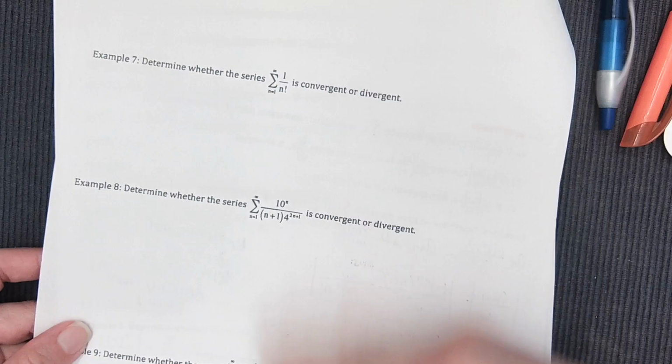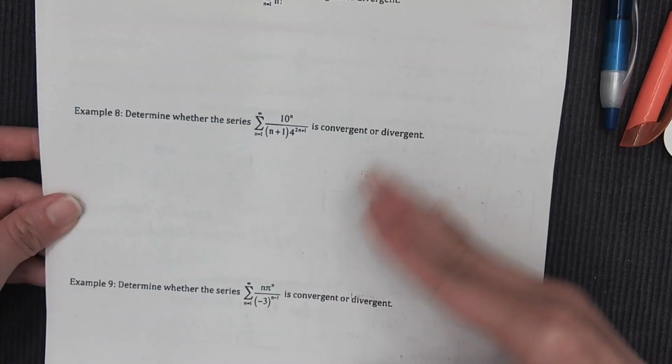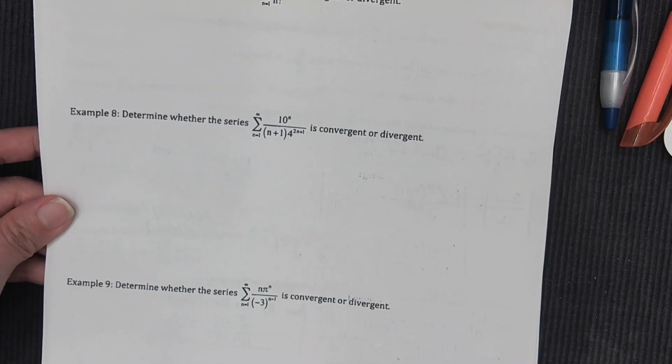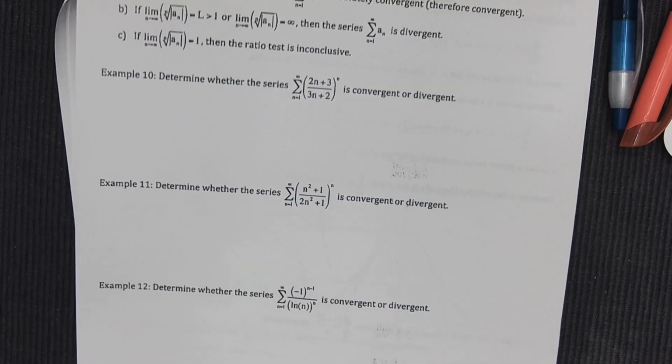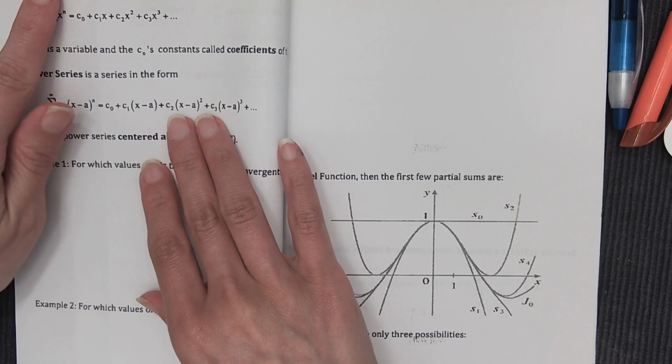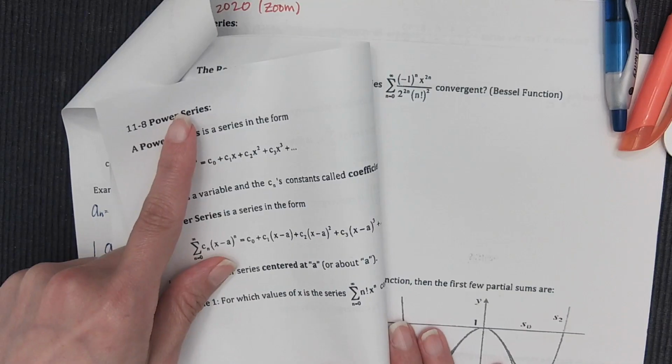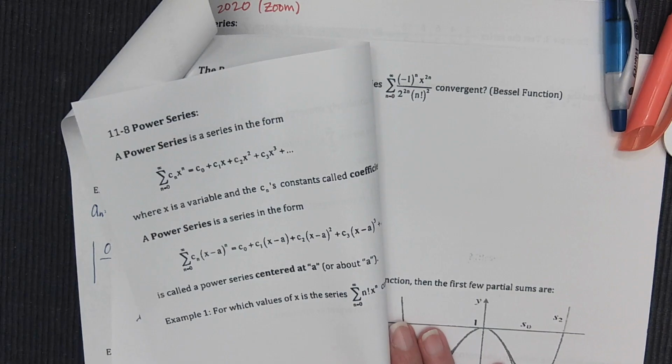For the ratio test, I did a couple more examples because I wanted to make sure you understand how to simplify with some of the techniques. So for the ratio test, I'm going to do a couple more examples and then we're going to do the root test. Then we will go to the power series. That's the hard one. That is nothing to do with the test.